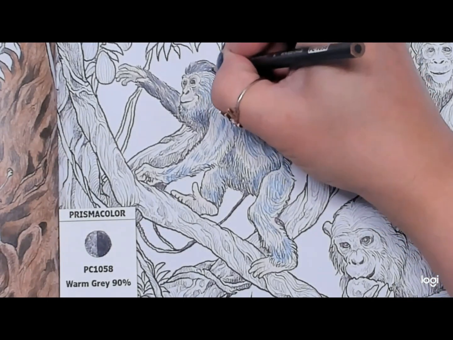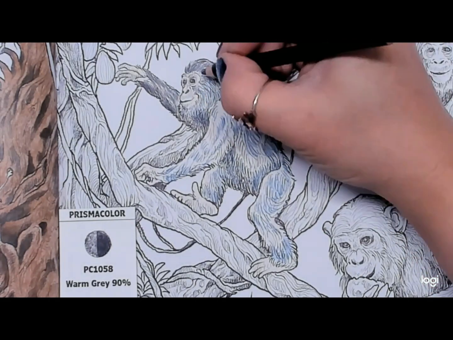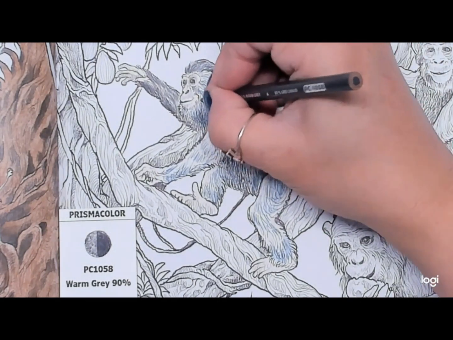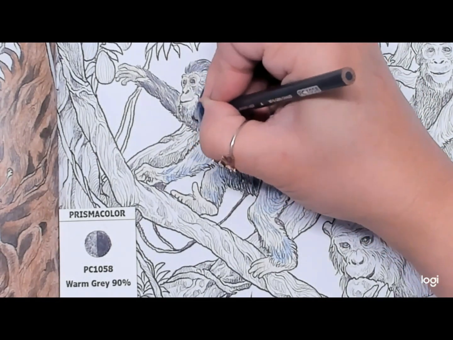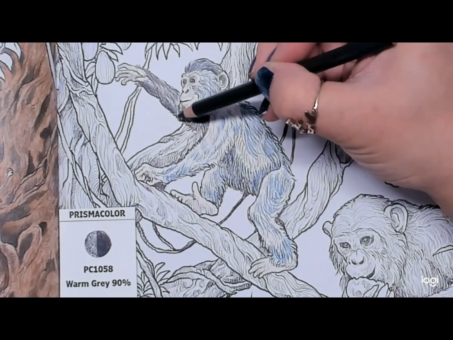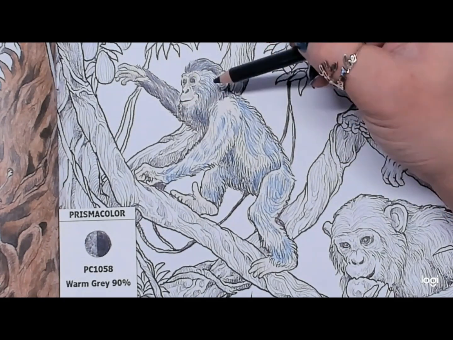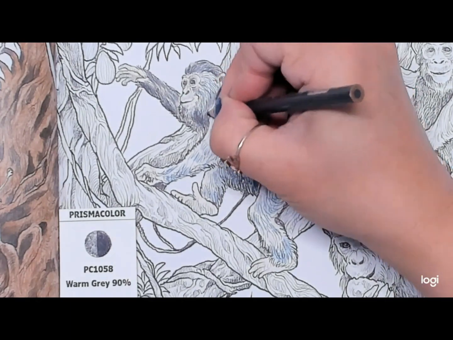And I'm trying to go in the direction of what I think the fur would be. See, what I'm likely to do is put some black around here so this arm doesn't blend in with his face.